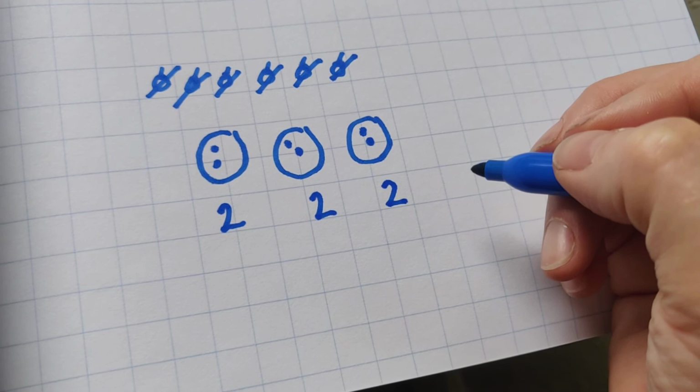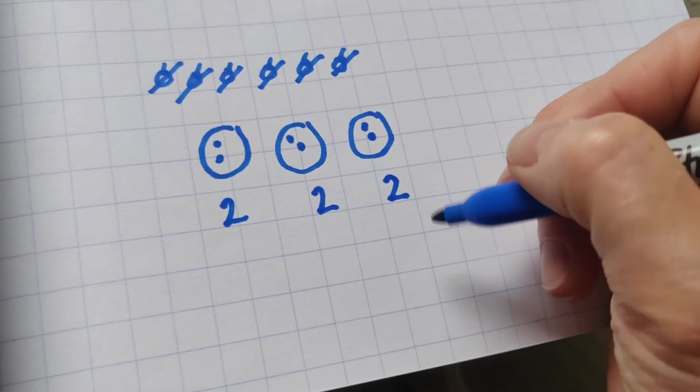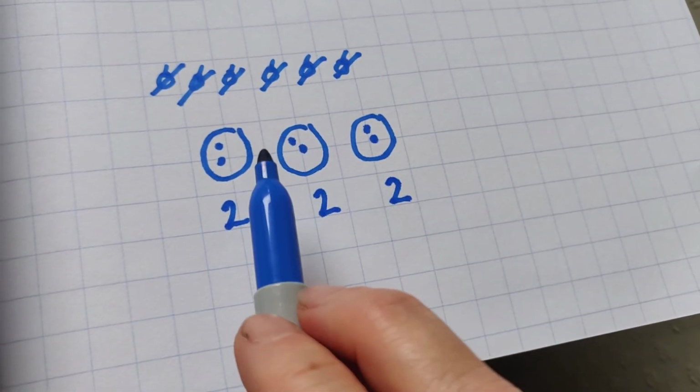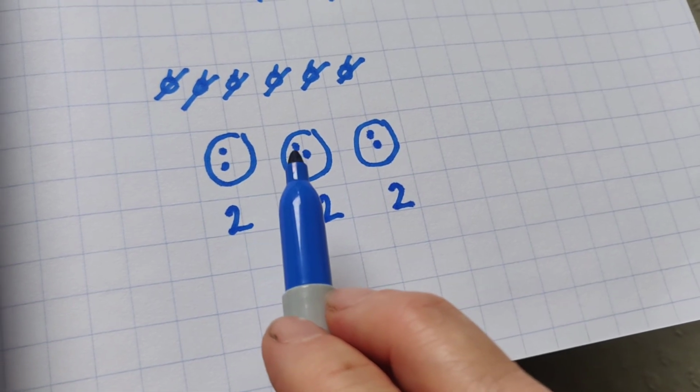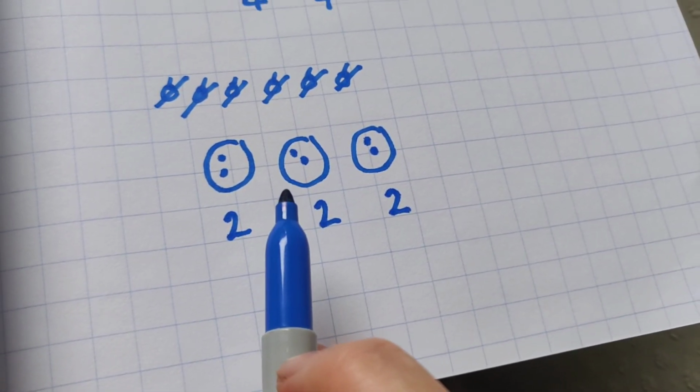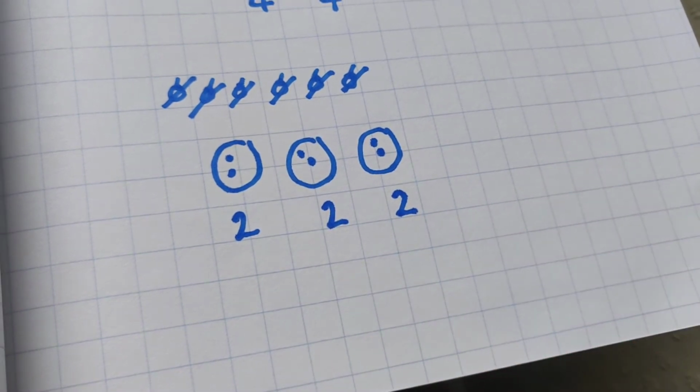Okay, dividing by sharing into equal groups, and that's really important. You've got to remember it's got to be the same number in each group. Okay, so practice through your slideshow, and in the next lesson we're going to look at division by grouping.